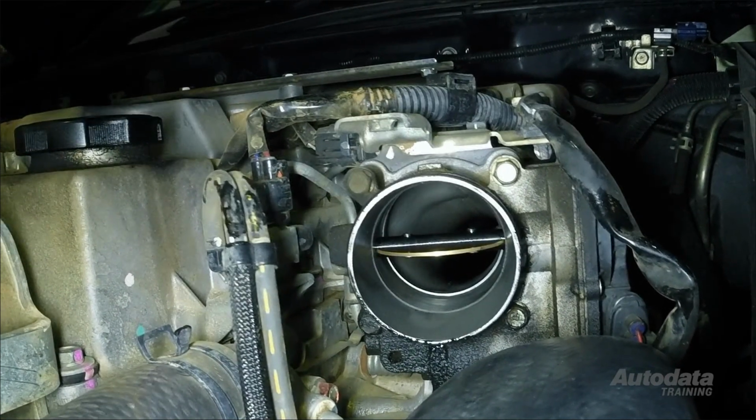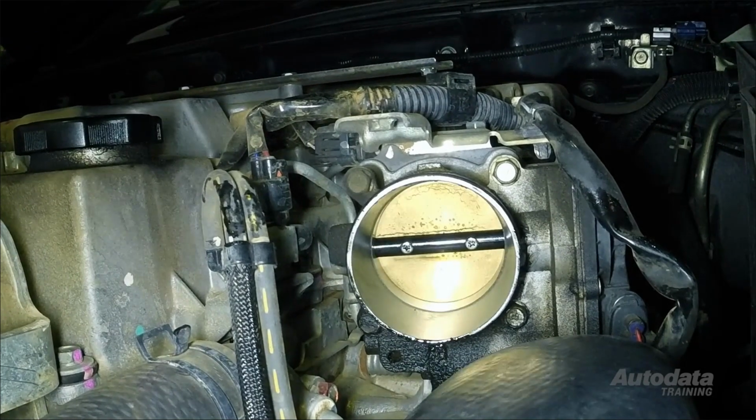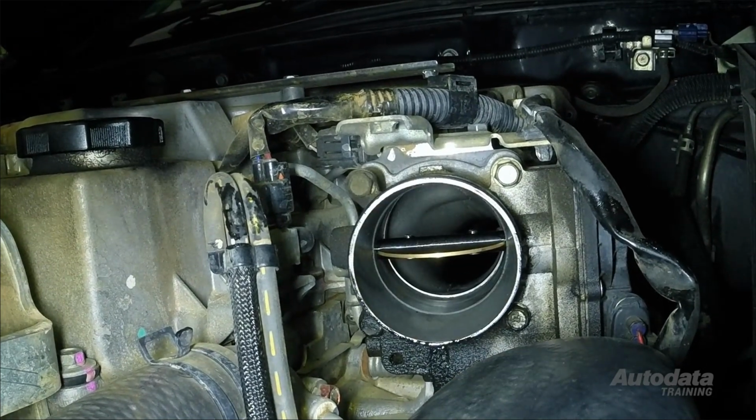When the engine is turned off, the butterfly shuts momentarily to prevent any run-on. Remember, this is a diesel. The throttle butterfly does not restrict the amount of air going into the cylinders to control engine speed. This is done by the amount of fuel injected.